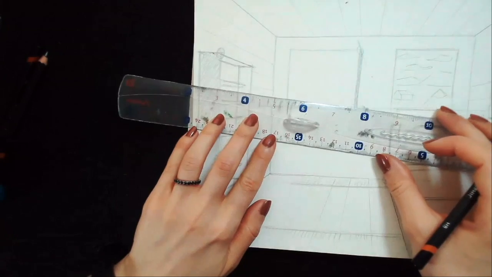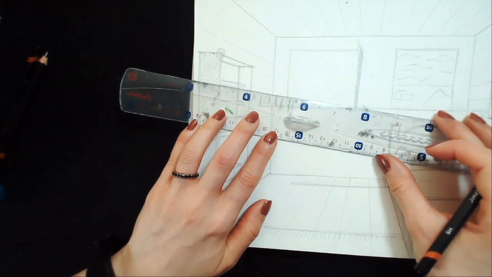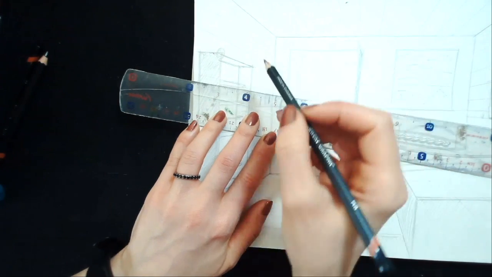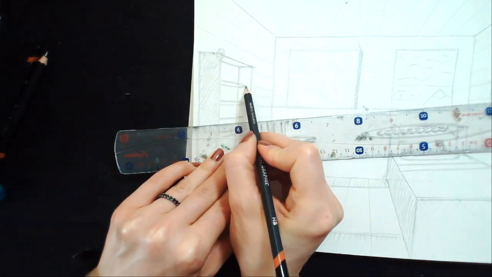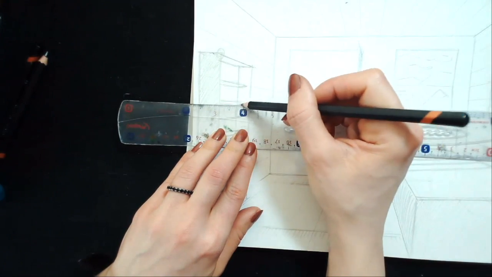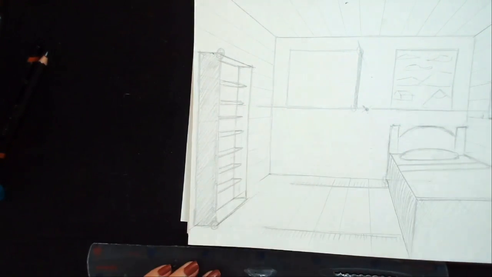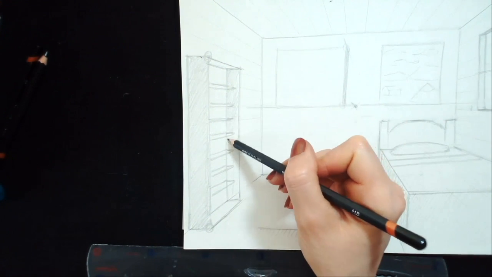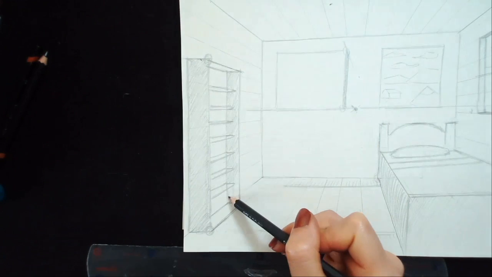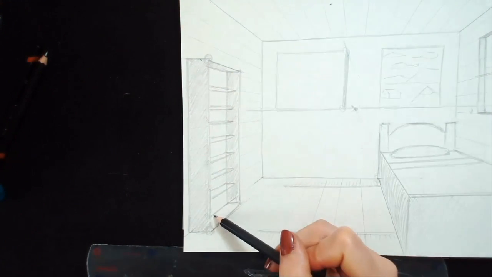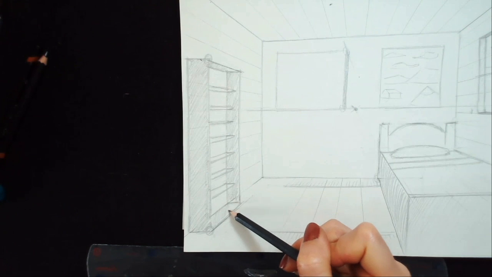Let me fix these, make these a little bit better. Converging line, horizontal. And here is where we wouldn't really see much. This is the inner plane of the box, upper inner plane of the box, and lower inner plane of the box.